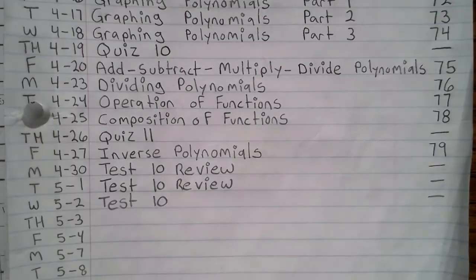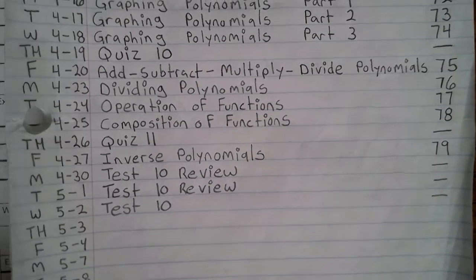Okay, Wildcats. Today we're looking at Wednesday, April 25th, composition of functions on page 78. Who would update your table of contents? All right, now your table of contents are updated. Let's take a look at your notes.